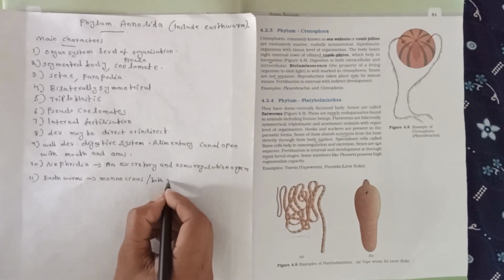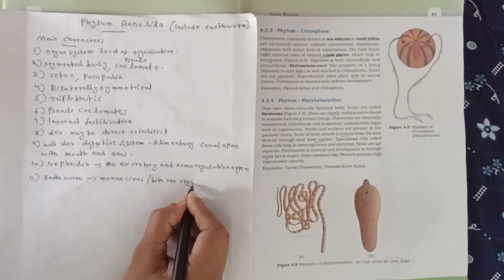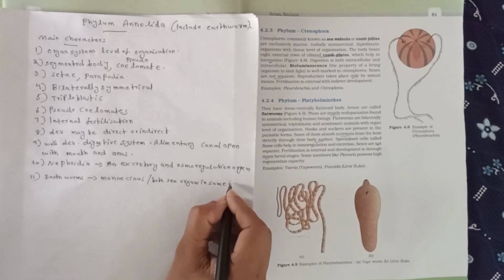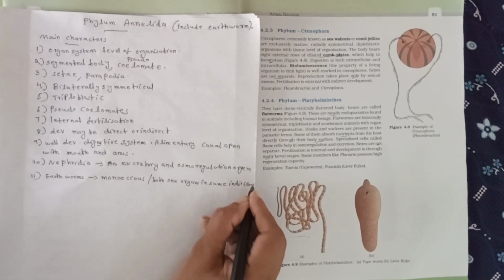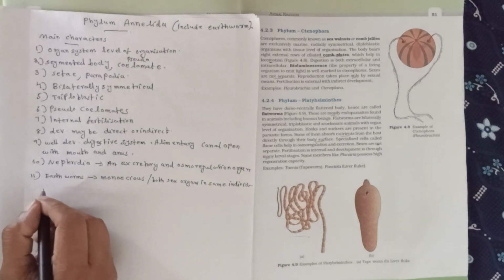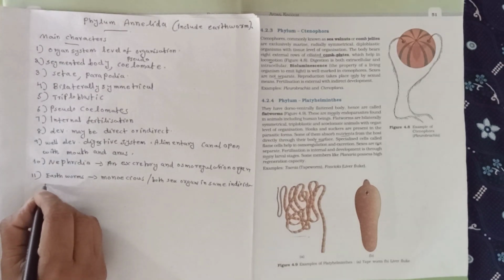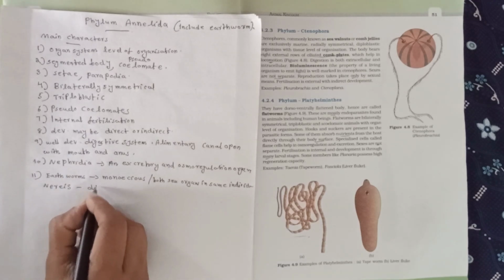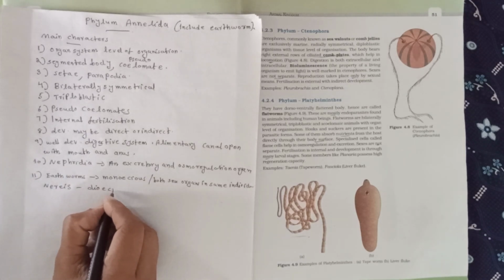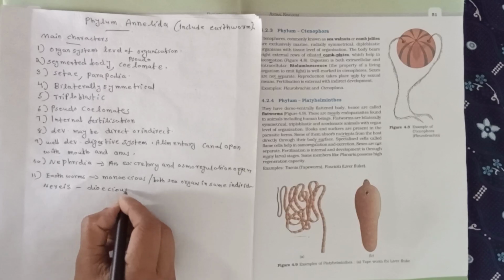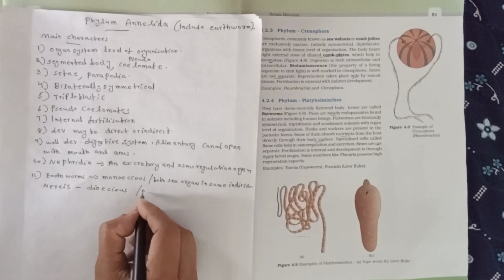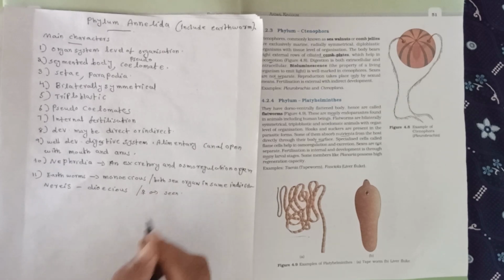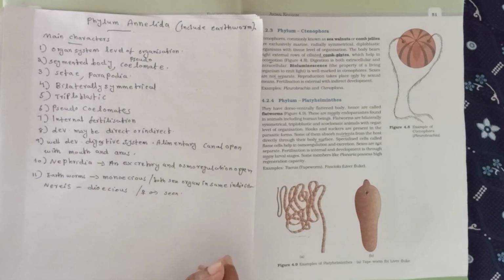Both sex organs in the same individual. In case of Nereis, they are dioecious. That means male and females are seen. Male Nereis and female Nereis are seen.